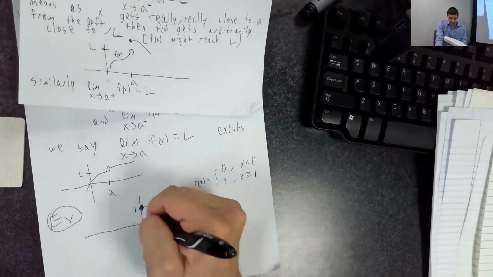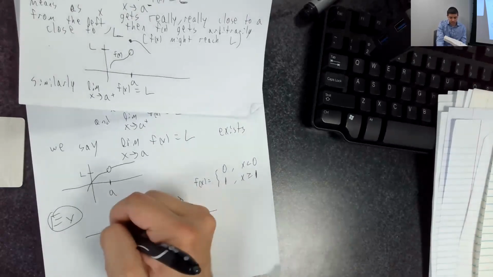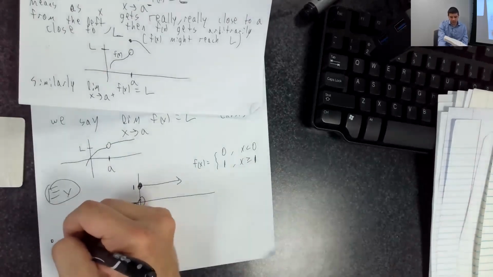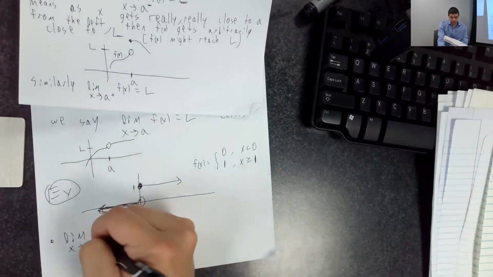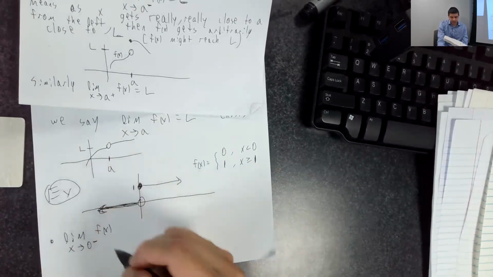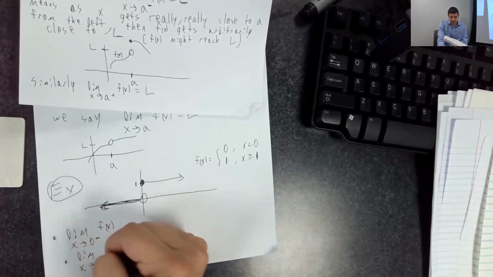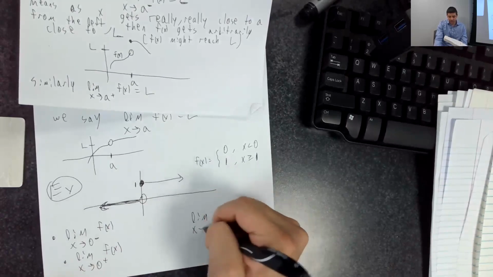And then 0 is here. So what will a question ask you to do? The question will ask you, tell me the limit as x goes to 0 from the left. Tell me the limit as x goes to 0 from the right. And then tell me the limit.